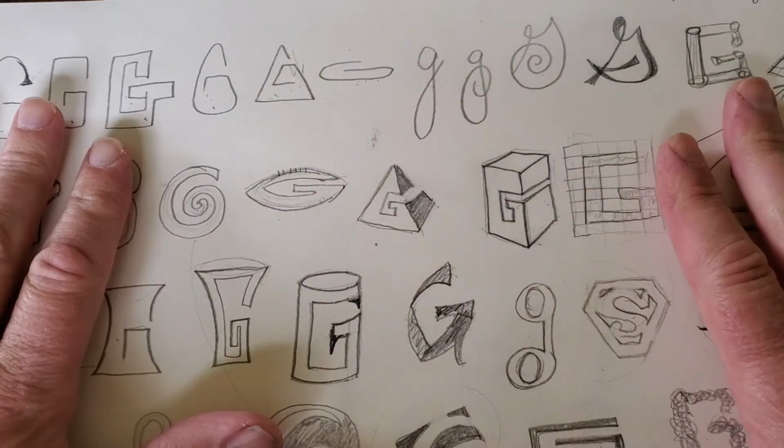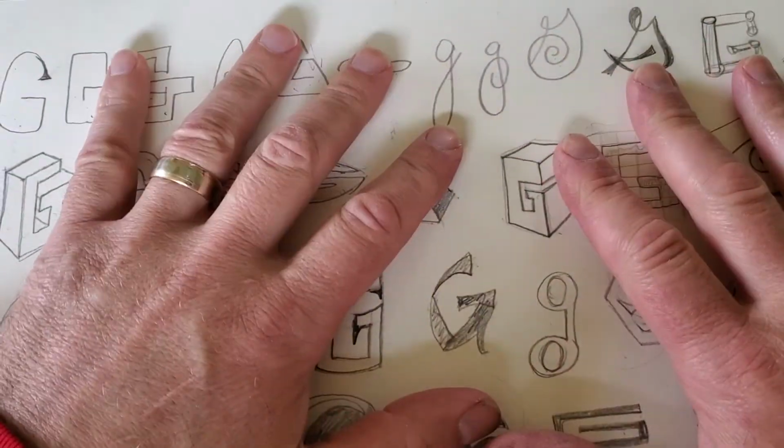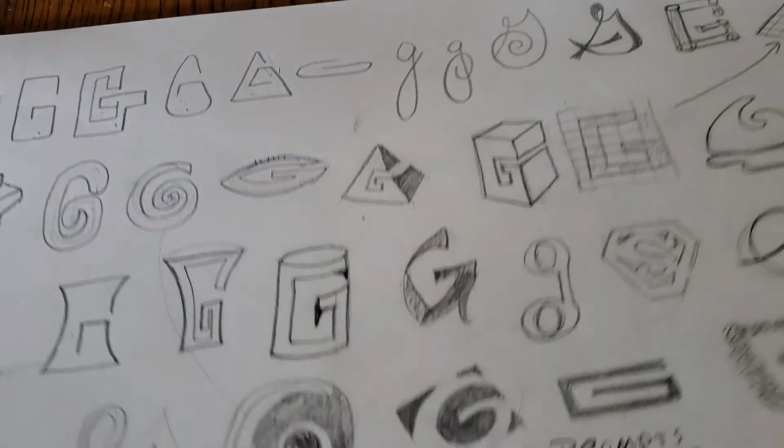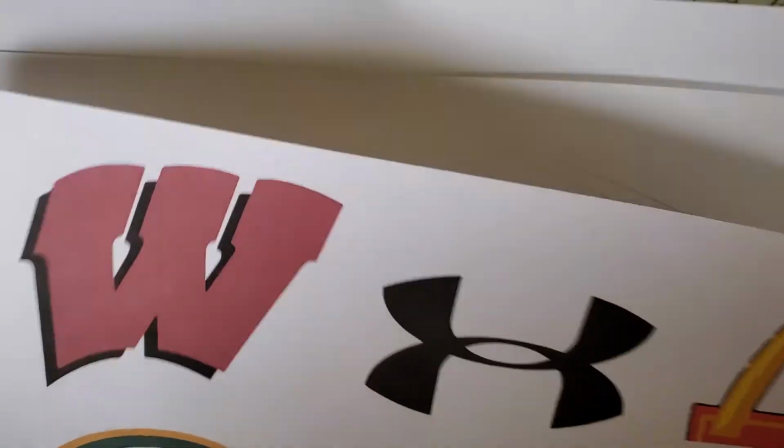Say now that you've done your 50 logos, what you're going to do is take 5 of these logos and finish them off. So we want finished, neat looking logos like these, but you're going to take them from the ones that you've invented.